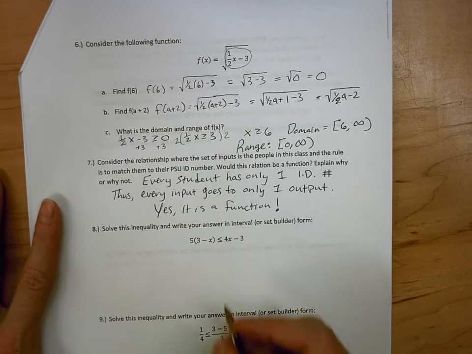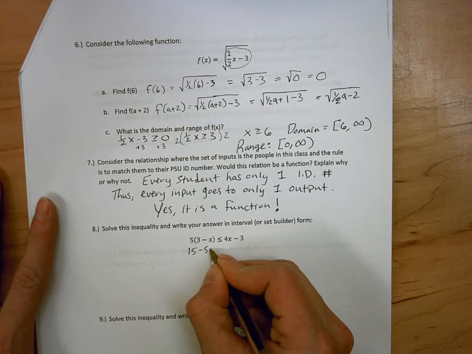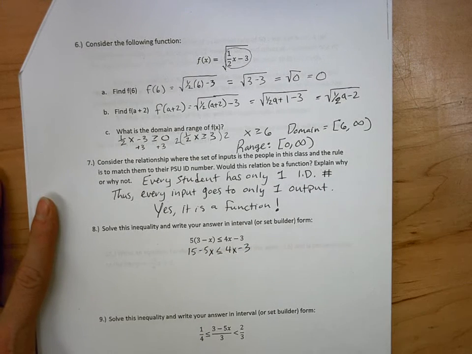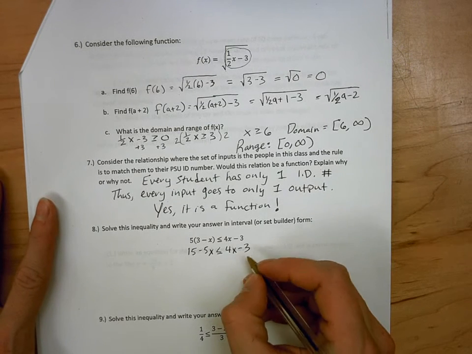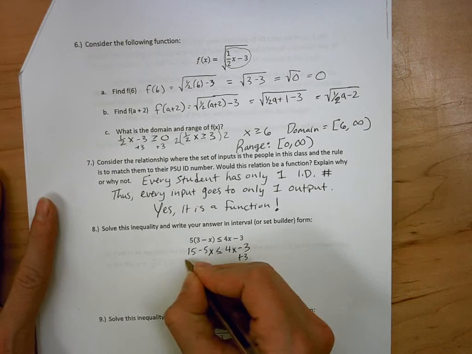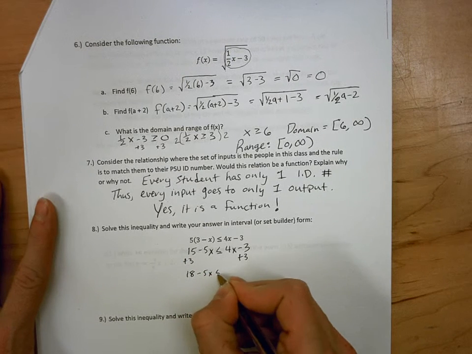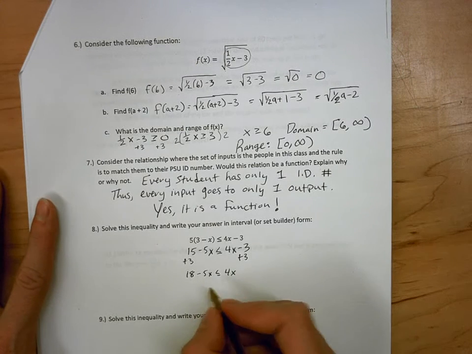So distributive property here on the left gives us 15 minus 5x is less than or equal to 4x minus 3. Now I'm going to combine the two constants by adding 3 to both sides. So that gives us 18 minus 5x is less than or equal to 4x. Now I'm going to add 5x to both sides to get all the x's on one side.